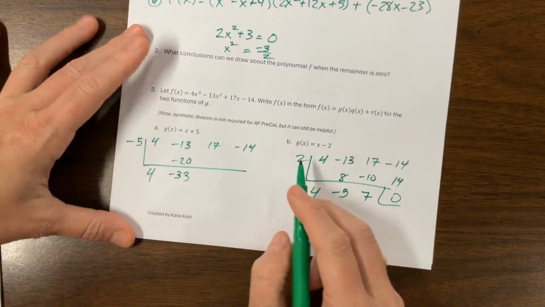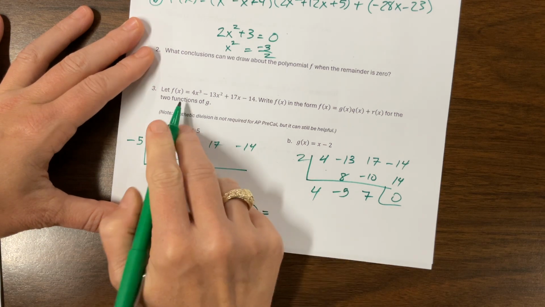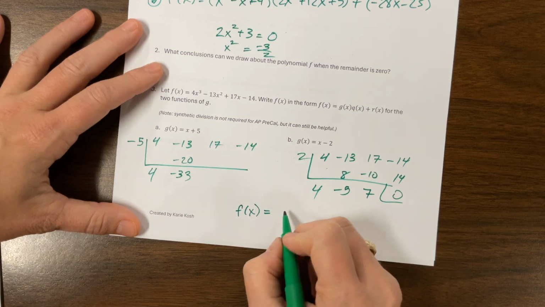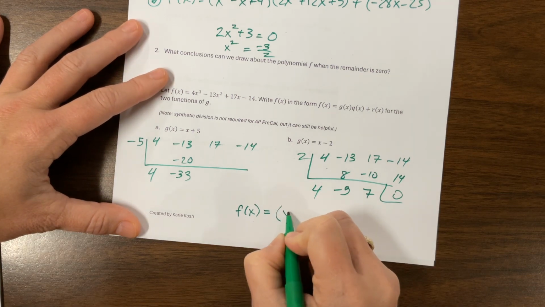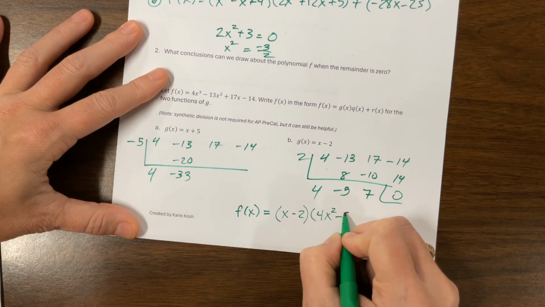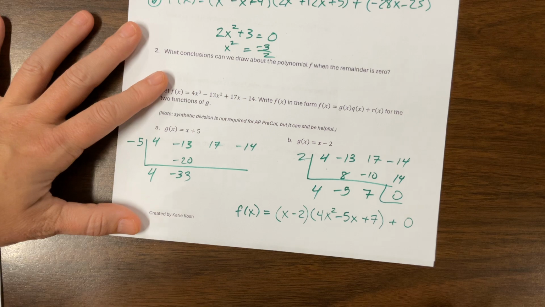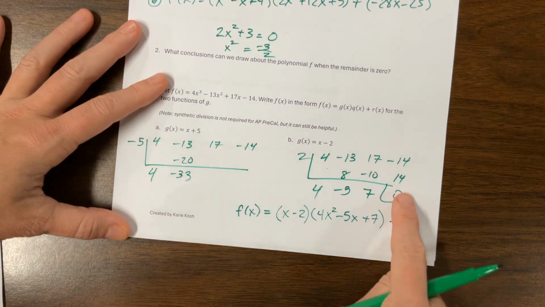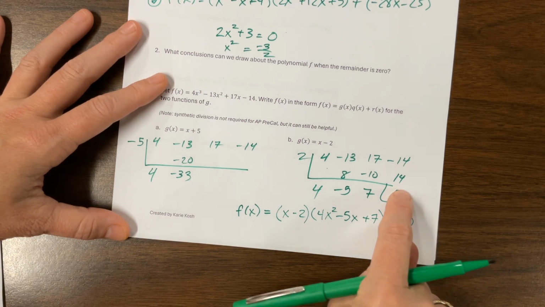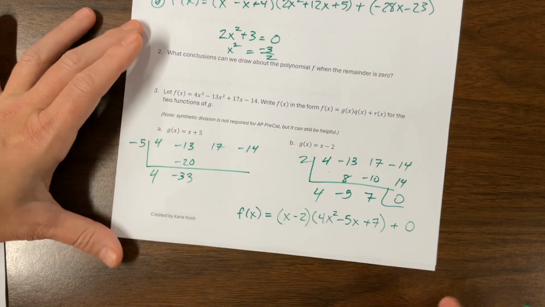So what we would find here is that our f of x, which is right here, and I'm not going to write it this time, is equal to g of x times this, minus 5x plus 7, plus a remainder of 0, and I wrote the plus 0 to show you that I know that it has no remainder. Whatever we have here would be the remainder.